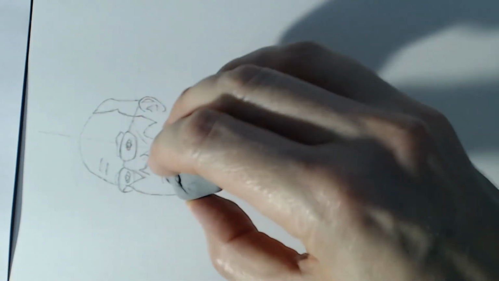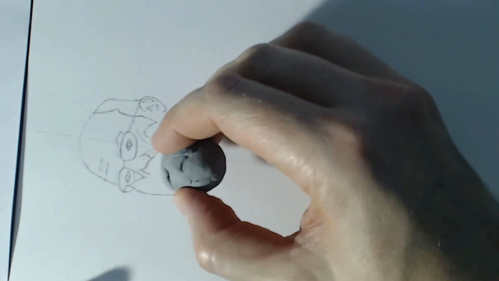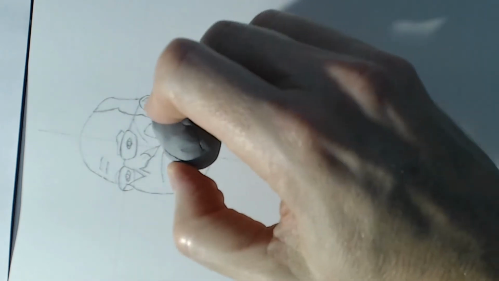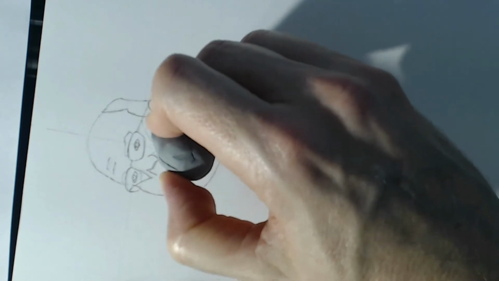There we go. Okay. Yeah, if I do this for the whole drawing, it's going to take like 20 hours to finish it, just to get all the lines on it. But I think once we get to the armor, I'm not going to need that level of precision.